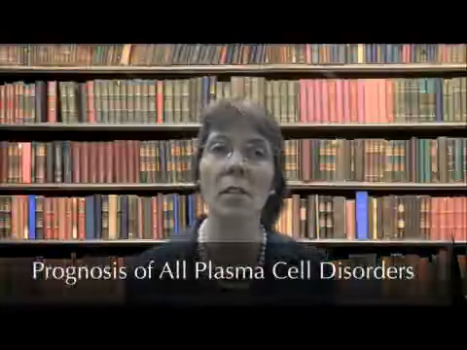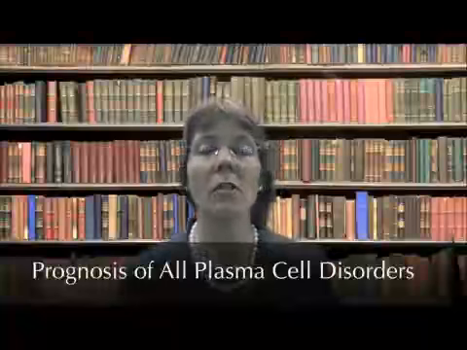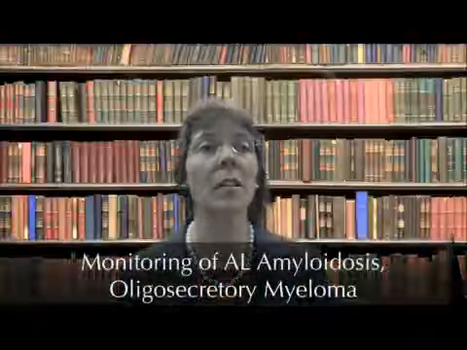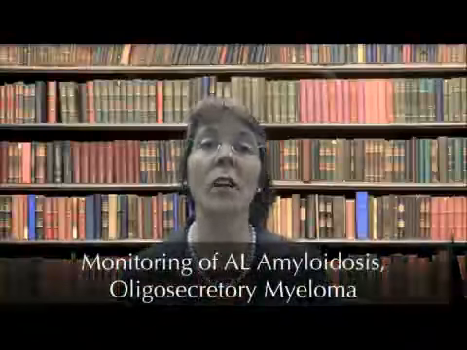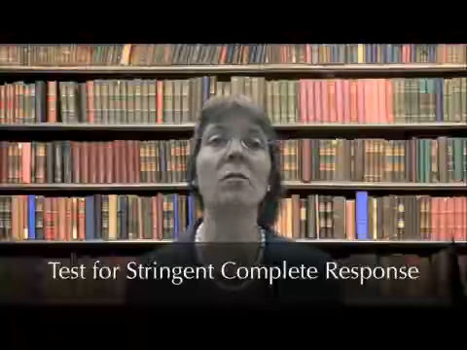For prognosis, they say to use serum-free light chain assays, and they are of major value for every plasma cell disorder. For monitoring, serum-free light chain assays are useful for AL amyloidosis, oligosecretory multiple myeloma, and patients with complete response to test for stringent complete response.